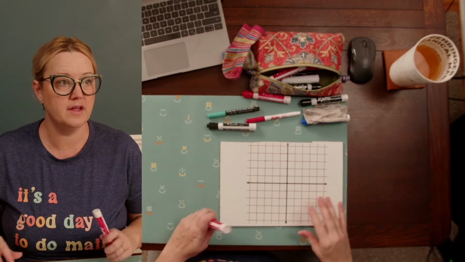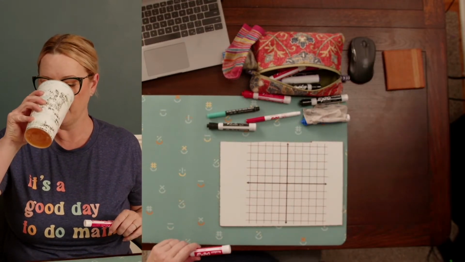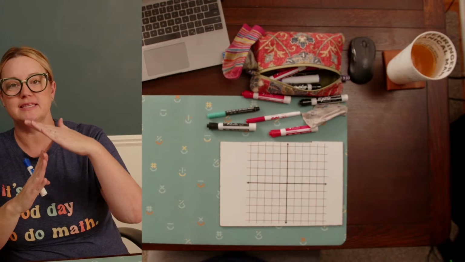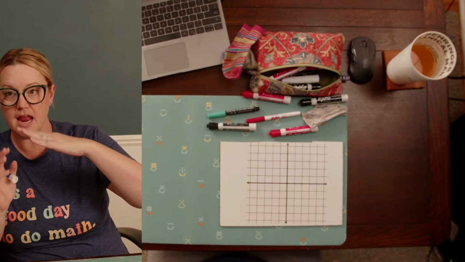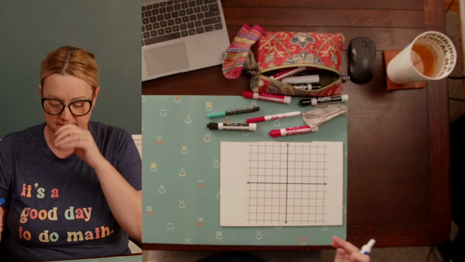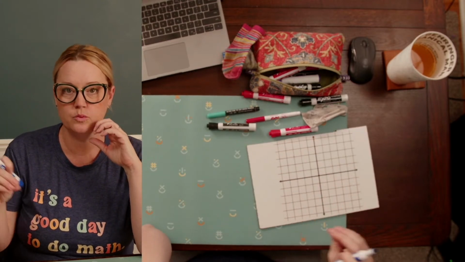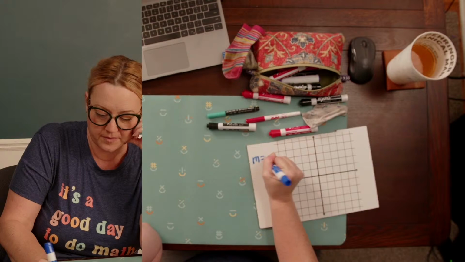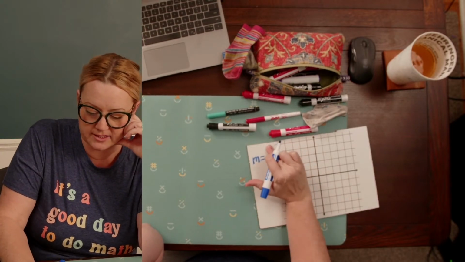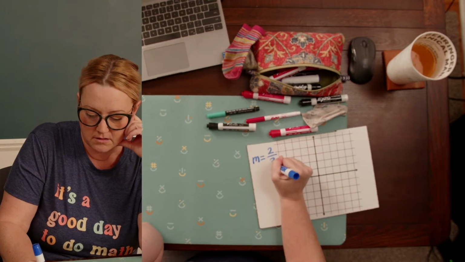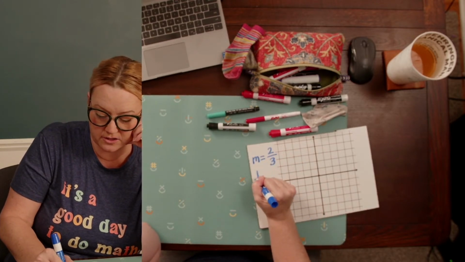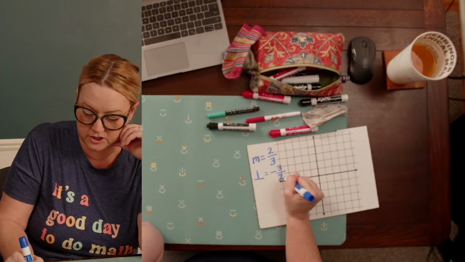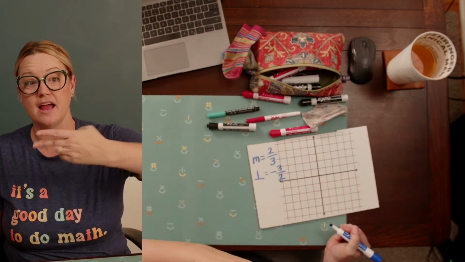So when you have a line, so perpendicular slope means that it's 90 degrees, right? Two perpendicular lines have the opposite reciprocal slope. So meaning, if the slope of my line is, let's say, 2/3, my perpendicular slope is -3/2. So I change the sign and I flip it.